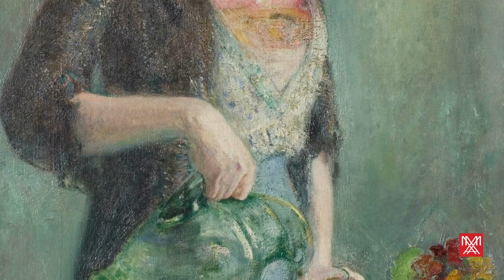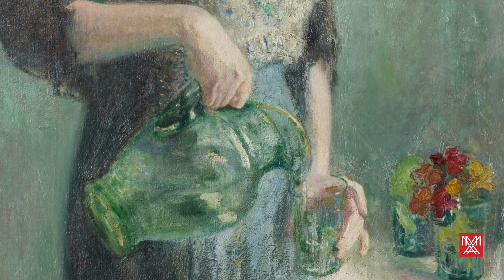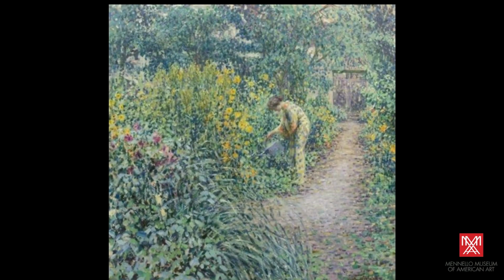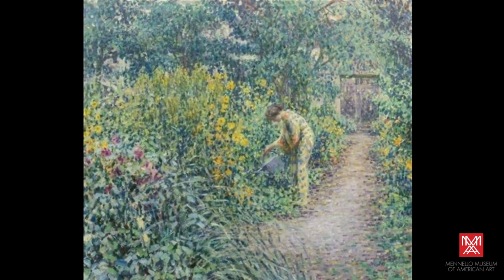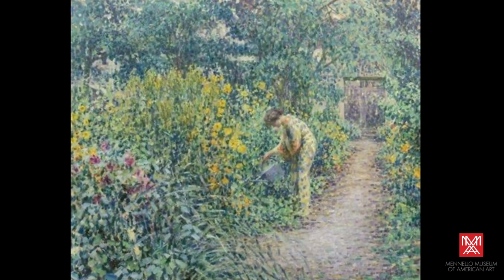The water lilies Monet frequently painted often reference purity or innocence. Rittman's garden features flowers that are not quite identifiable, but whose yellow colors can evoke joy and happiness.